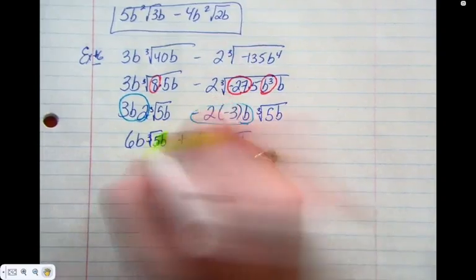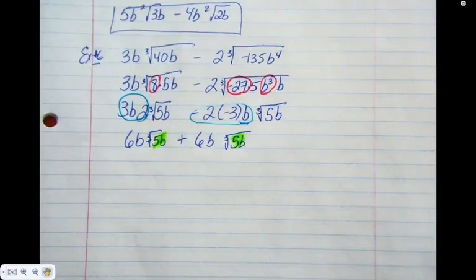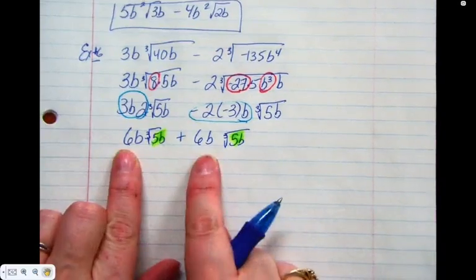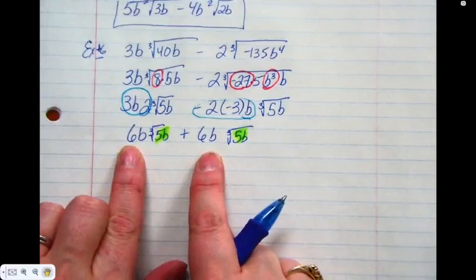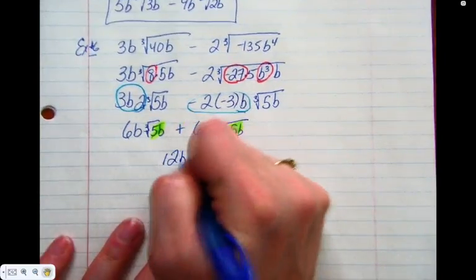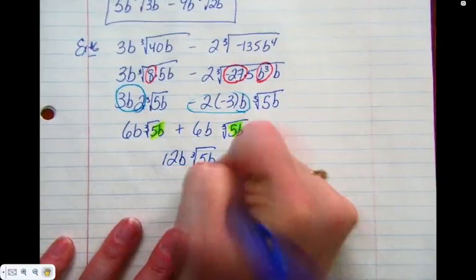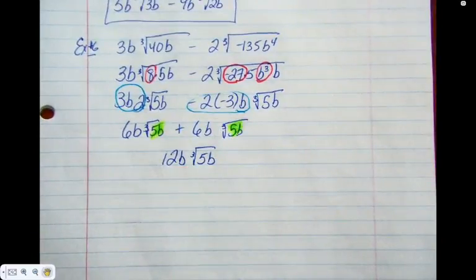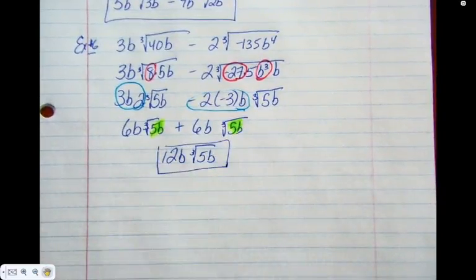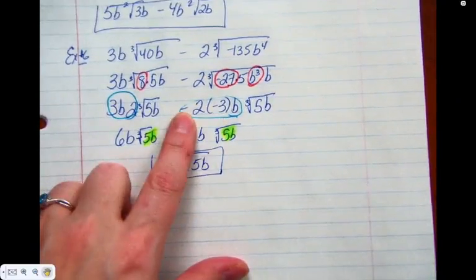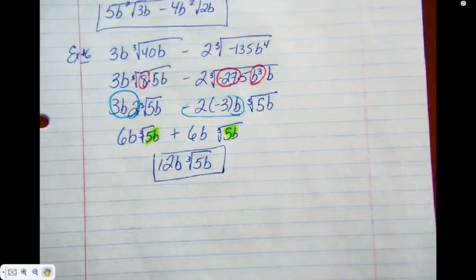And then we check our radicands, and unlike the last example, woo, they're the same. So what does that tell us if we have the exact same radicands? We can combine them. So if I have 6b and 6b, I'm just going to add those together. How many b's? 12b times the cube root of 5b. That's as hard as they're going to get. Okay. Except here it becomes an addition question because of the negative negative.